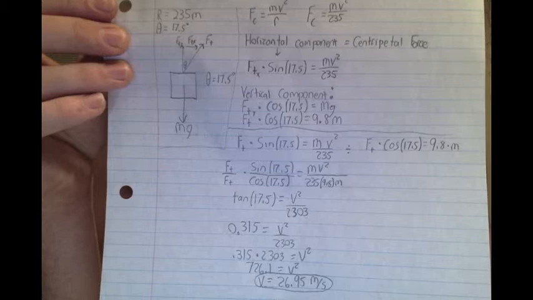For the vertical component, which is the gravitational force, we know that the force of tension times the cosine of the angle theta, so cosine 17.5, equals mass times gravity, or the force of tension times cosine 17.5 equals 9.8 times m. So right now we have the two equations for the horizontal and vertical components. For the horizontal or centripetal force, we have Ft times sine of 17.5 equals mv squared over 235, and for the vertical component, the equation is Ft times cosine 17.5 equals 9.8 times mass.